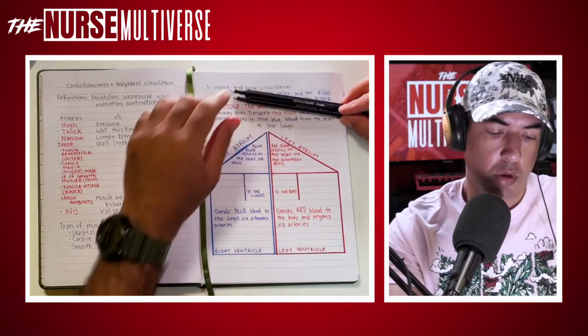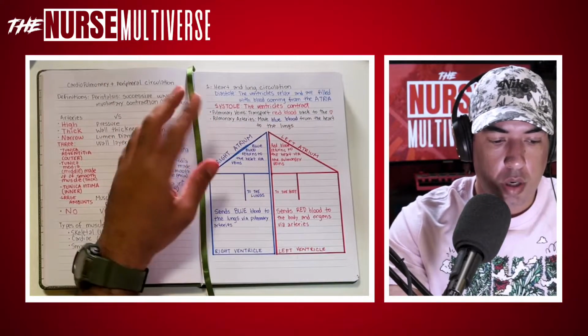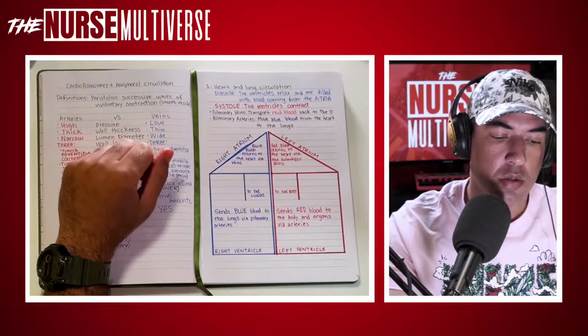So that's it for peripheral circulation. Your vasculature is how it functions. Just keep in mind to remember, artery means away, and the arteries carry blood to the organs. Vein moves the deoxygenated blood back to the heart and the lungs. Any question, Jay? No? Okay, good. So we're going to quickly move on to heart and lung circulation.